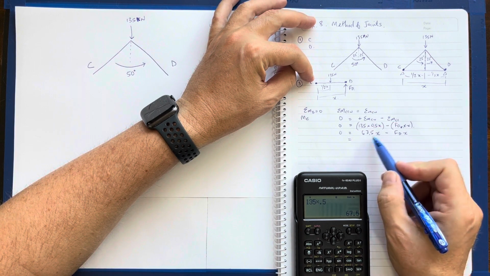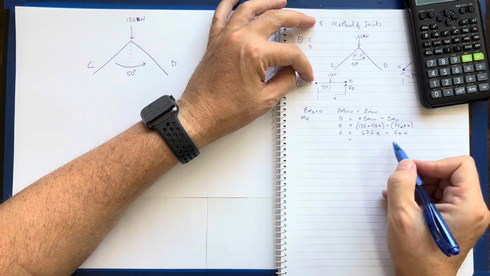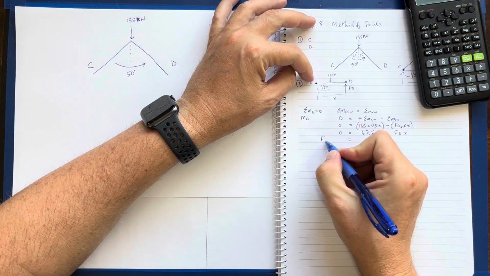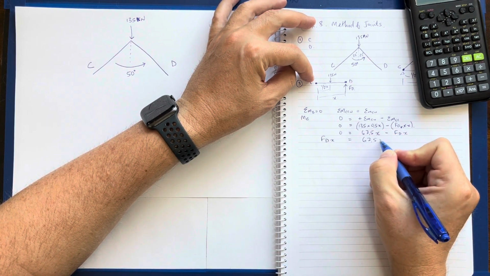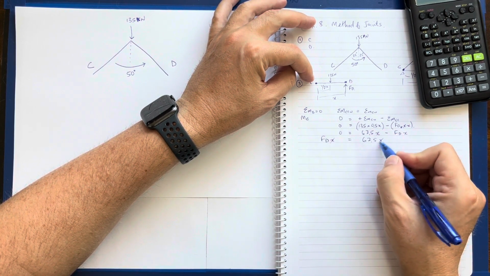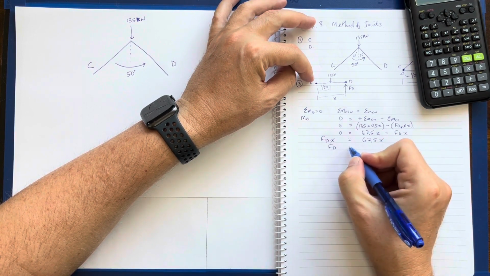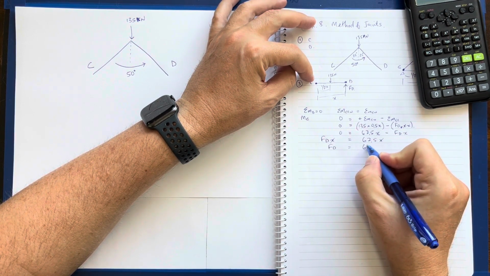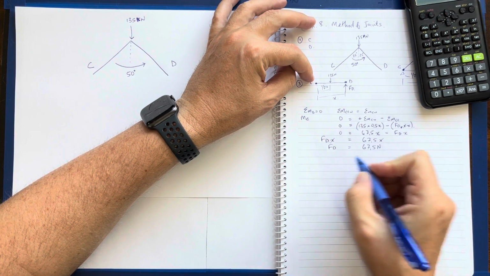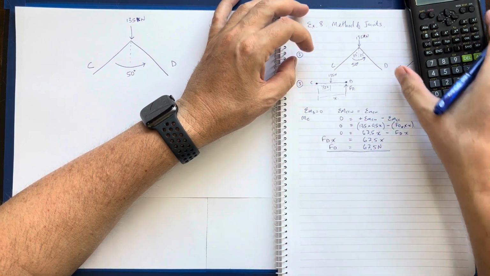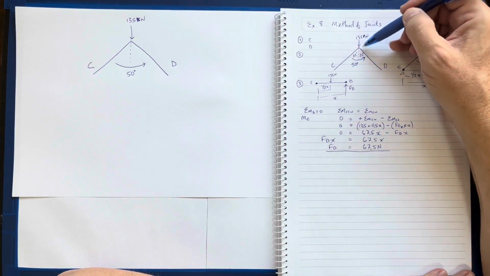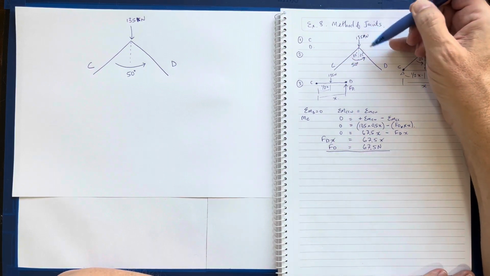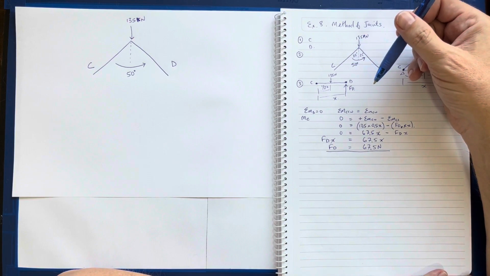I don't actually know where to go from there, so I'm going to take my D to this side. Force D x equals 67.5x. These two cancel out. My force D pushing upwards is 67.5 newtons. Pretty much, we could have seen that straight away. If that's going to be the exact same distance, it's going to be the same angle. 135 divided by 2 is going to be 67.5.